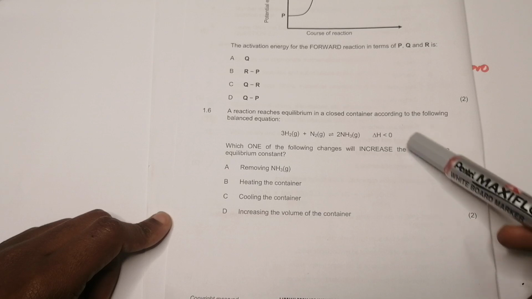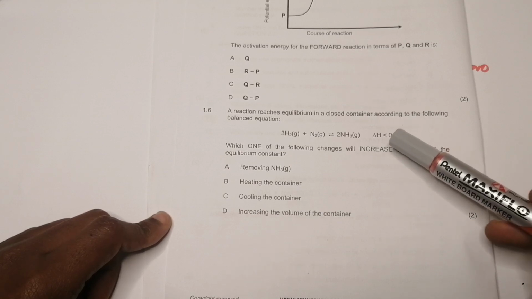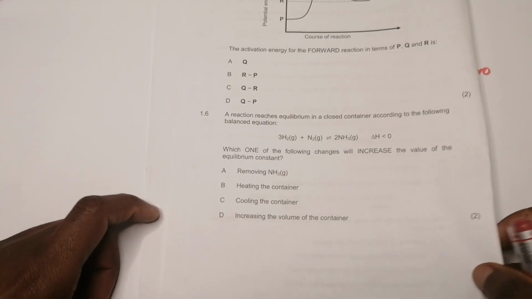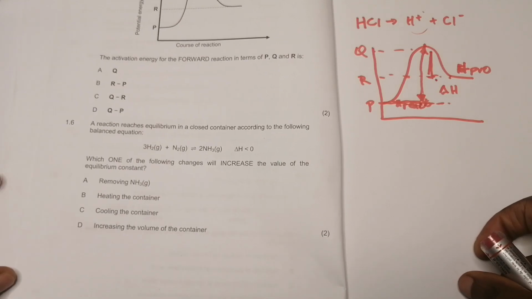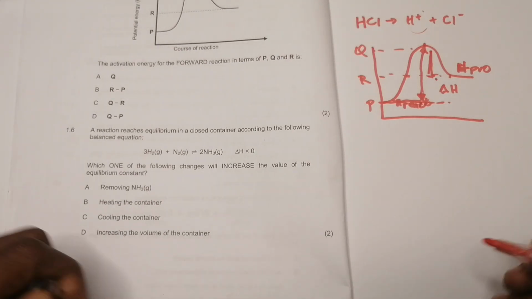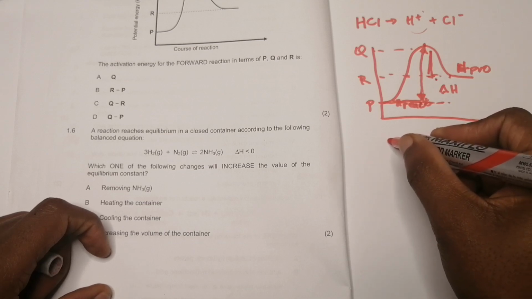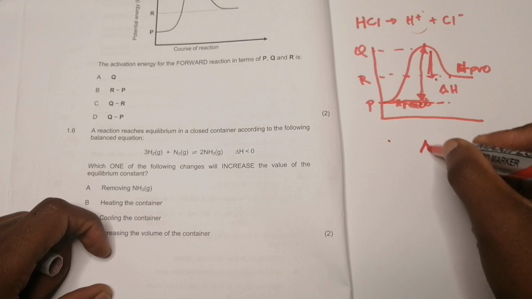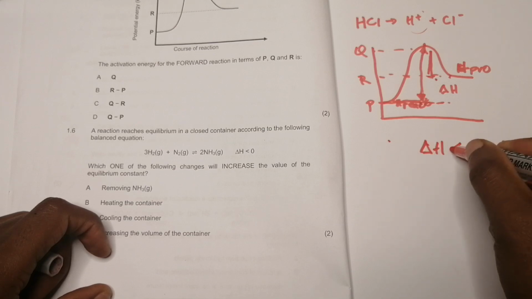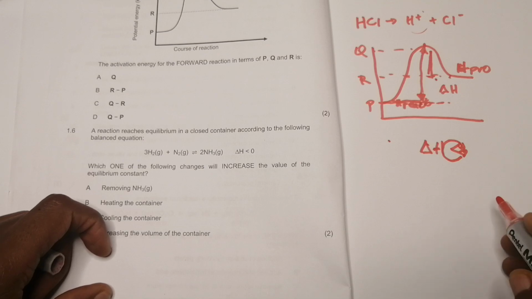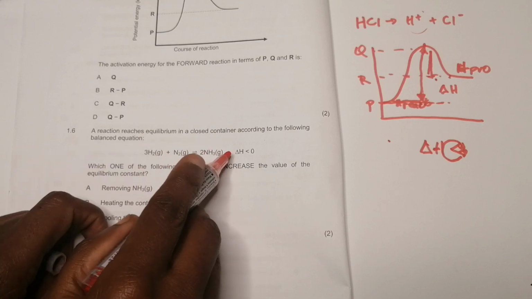They said delta H is less than 0, which means this is an exothermic reaction. For those of you who haven't watched the video on equilibrium, how will you know? I always use the Pac-Man thing. Just imagine this was a Pac-Man. I draw some teeth onto my Pac-Man, so my Pac-Man is facing that way. It means that heat must be on the right-hand side.